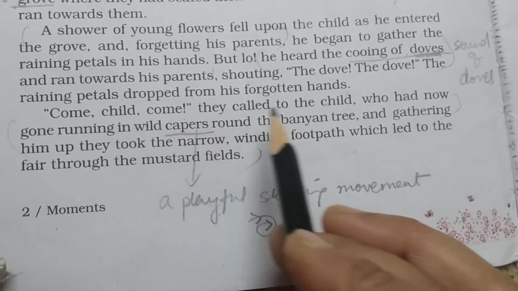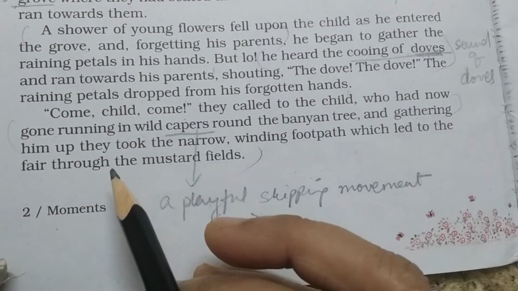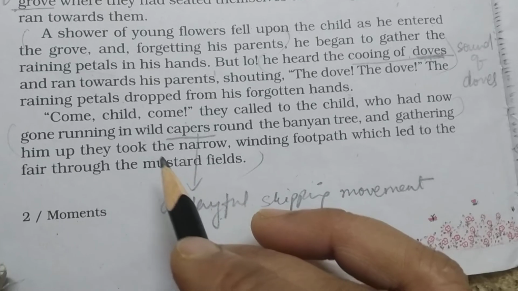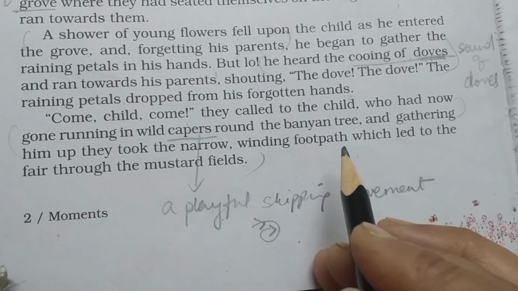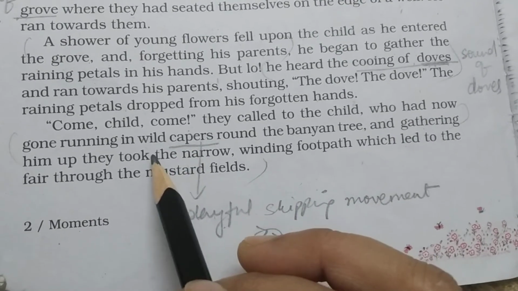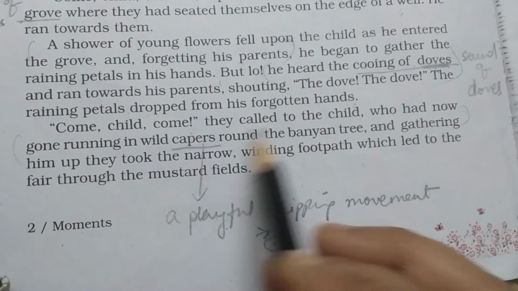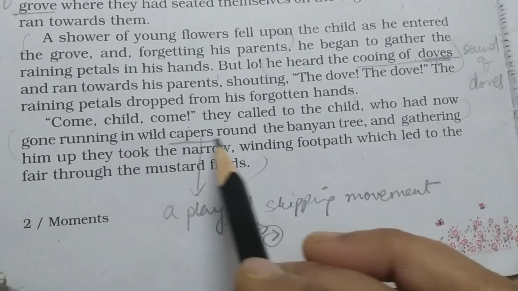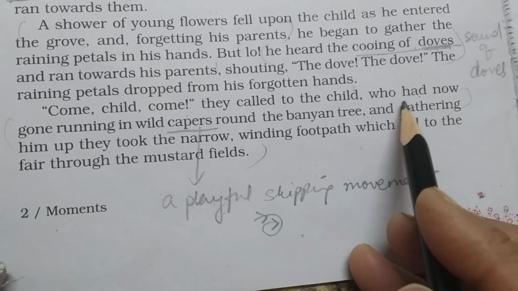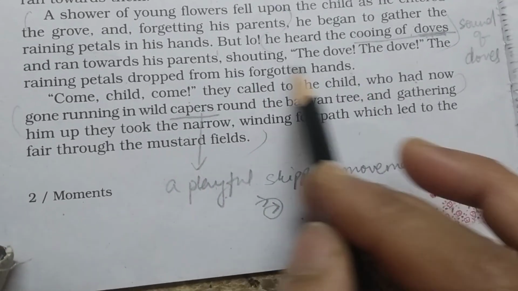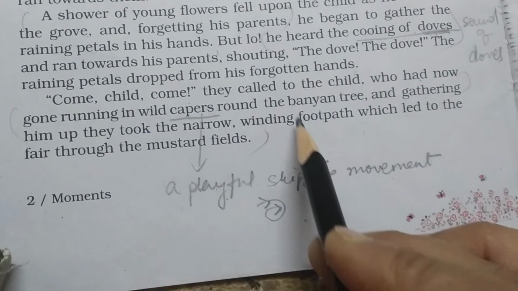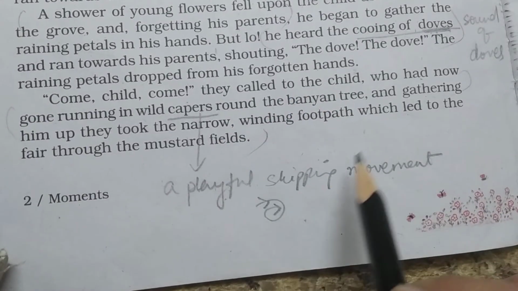"Come, child, come," they called the child, who had now gone running in wild capers round the banyan tree, "and gathering him up, they took the narrow, winding footpath, which led to the fair through the mustard fields." So, once again, the parents call upon their child, and he had gone in wild capers round the banyan tree. So the child has now seen a banyan tree, and he is moving in a circular direction around the banyan tree. Capers is a playful skipping movement.